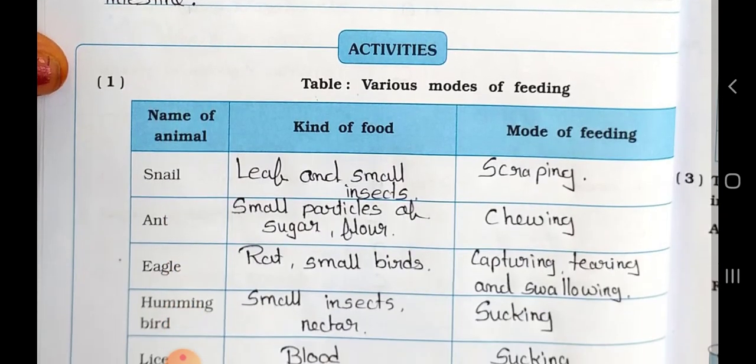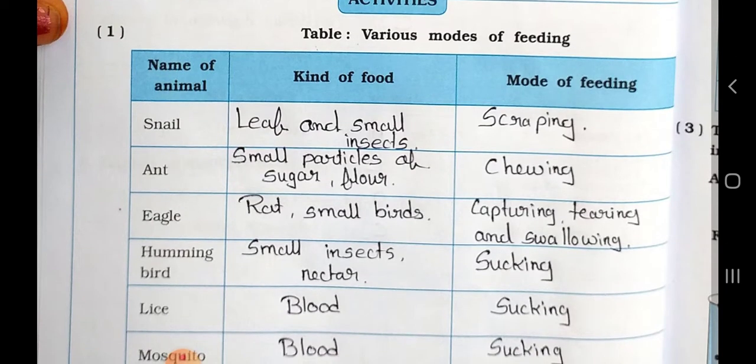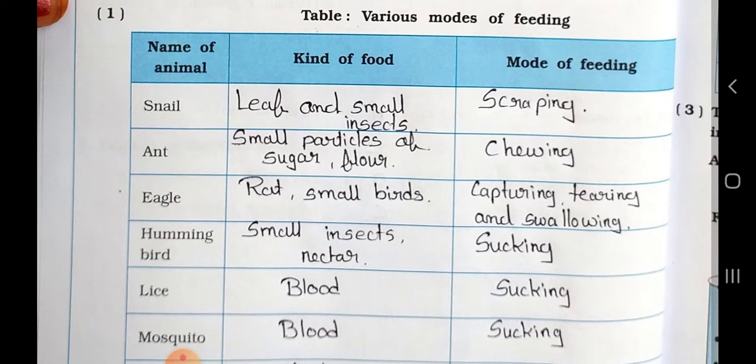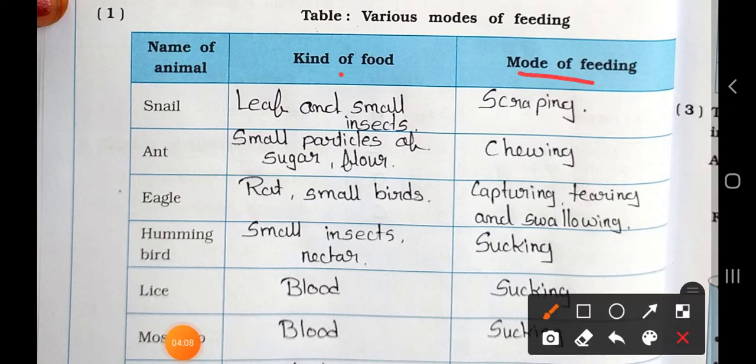Now see the activity table, various modes of feeding. Number 1, name of the animal, kind of food and mode of feeding. Snail. What does a snail eat? Leaves and small insects. And feeding mode is cracking. Ant eats small particles of sugar and flour. And its feeding mode is chewing.